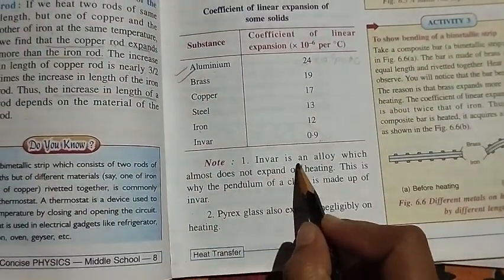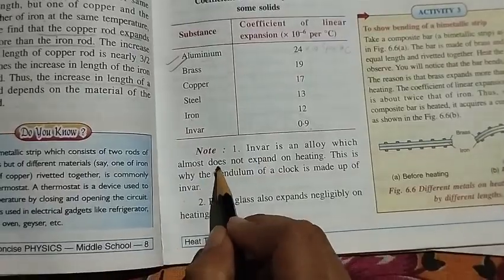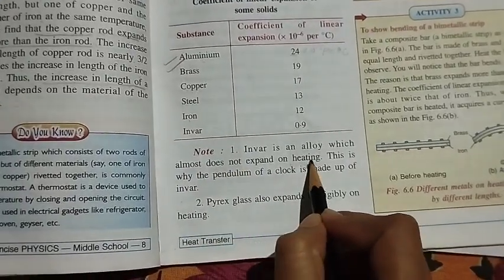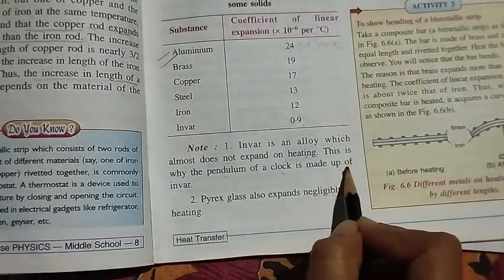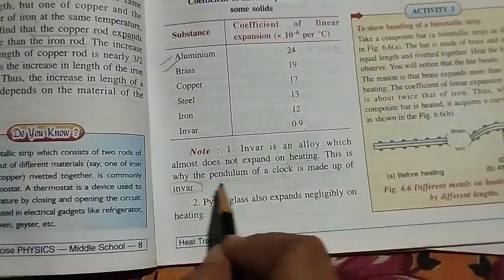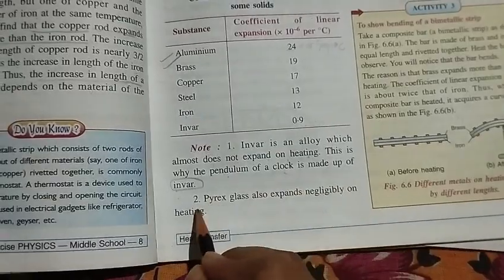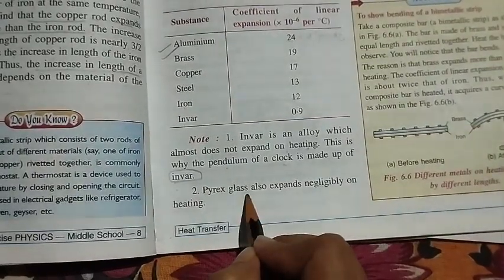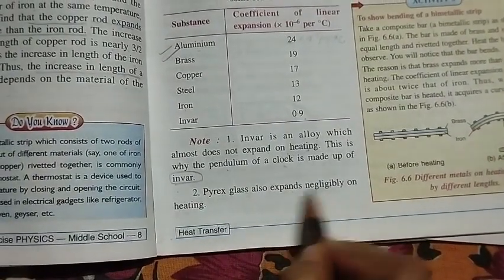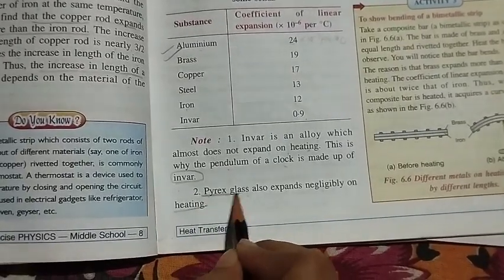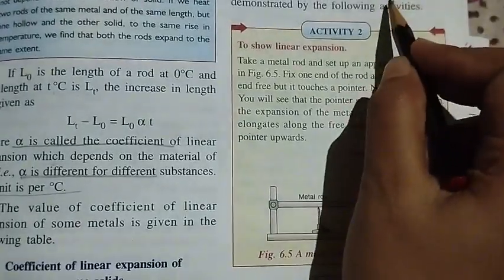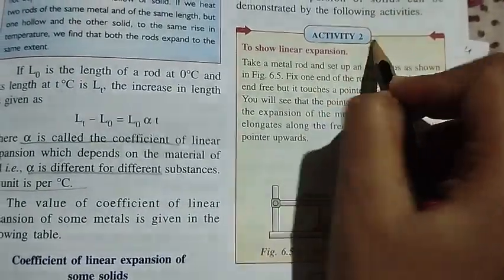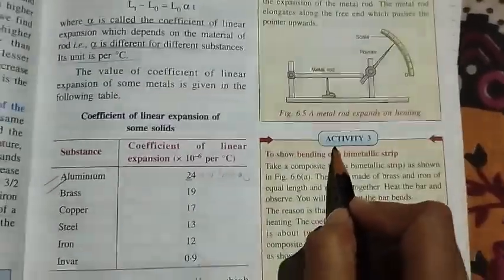Note, invar is an alloy which almost does not expand on heating. This is why the pendulum of a clock is made of invar. Second, Pyrex glass also expands negligibly on heating. Linear expansion activity number 2 and activity number 3, I will discuss later.